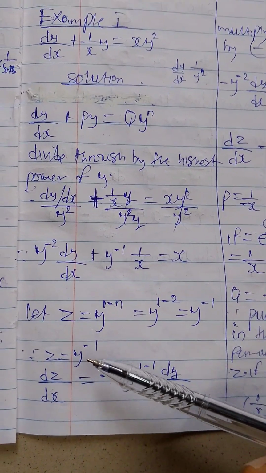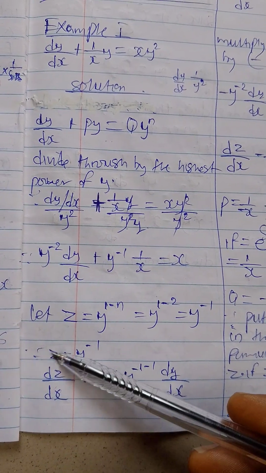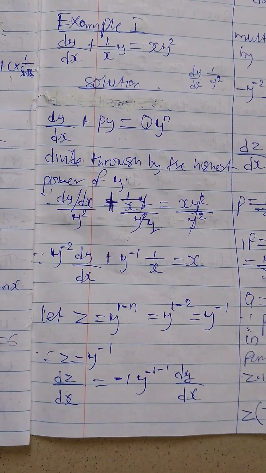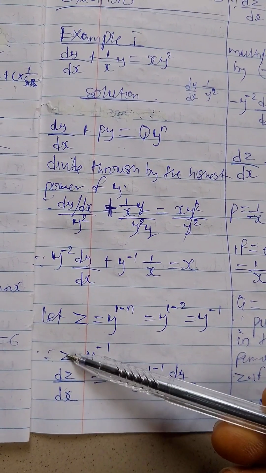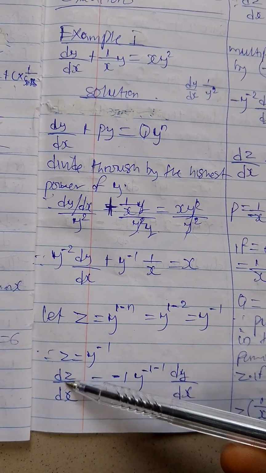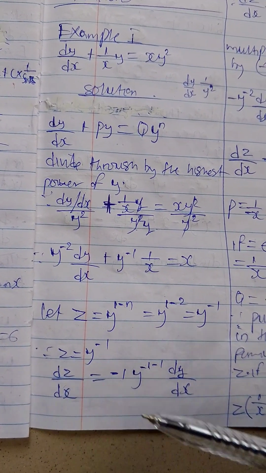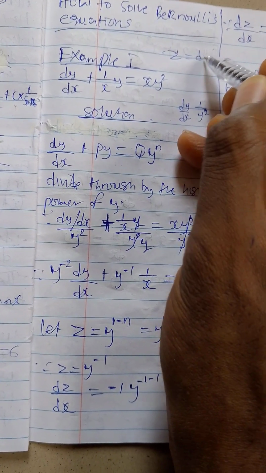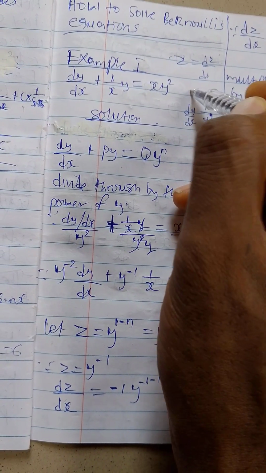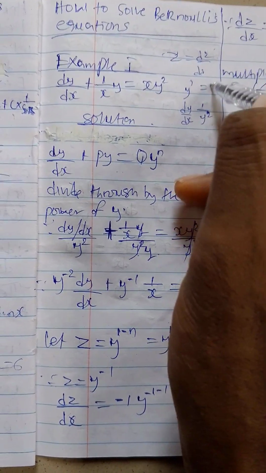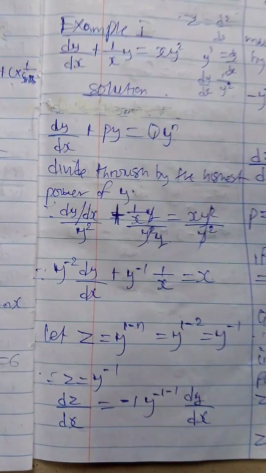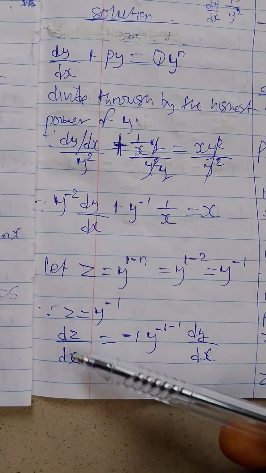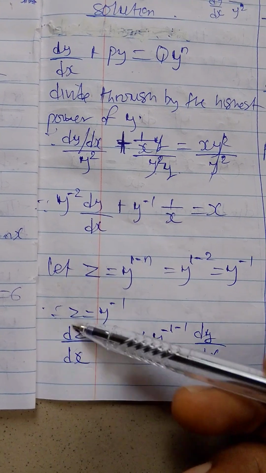Now after doing that, what do you do? I have to differentiate z with respect to x, and differentiate y with respect to x. Differentiating z becomes dz/dx, because z prime is the same thing as dz/dx, and also y prime is the same thing as dy/dx.